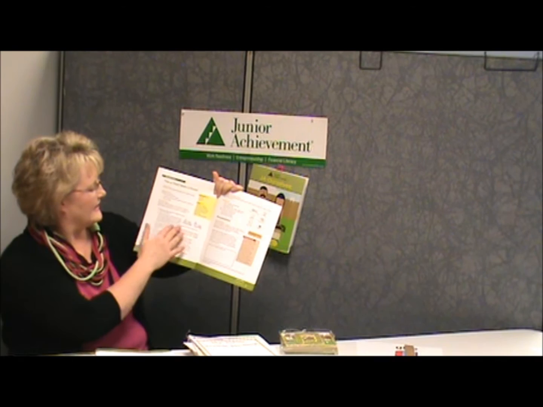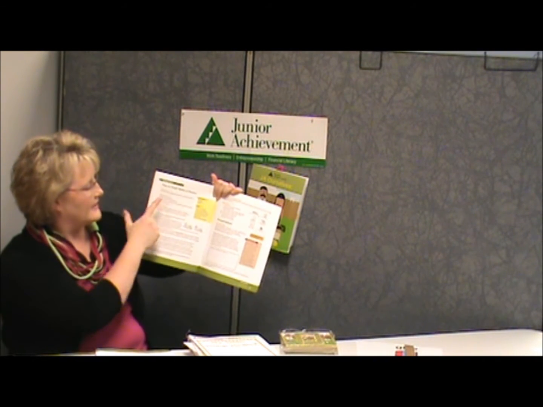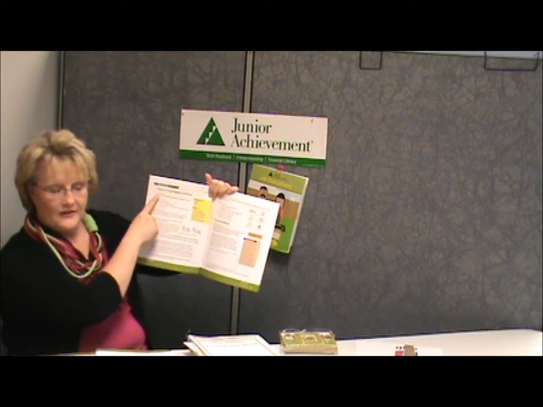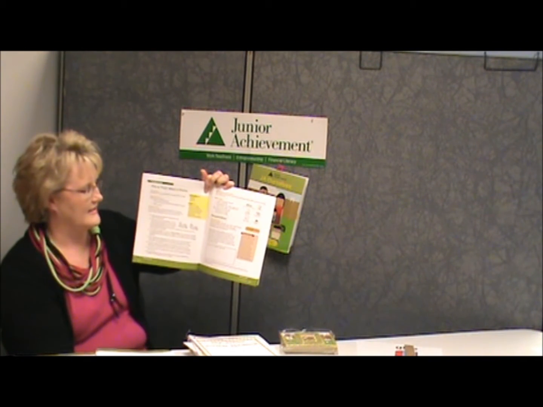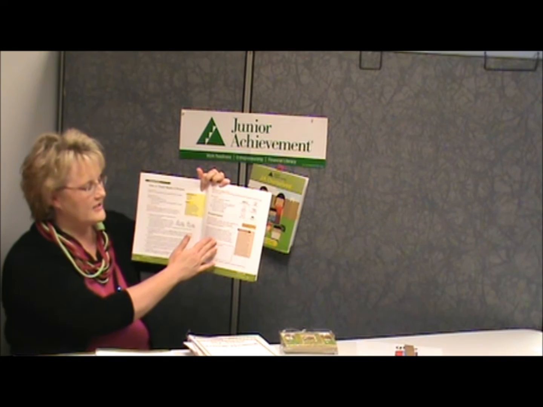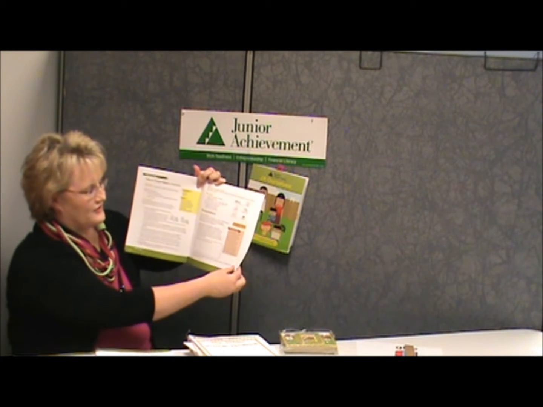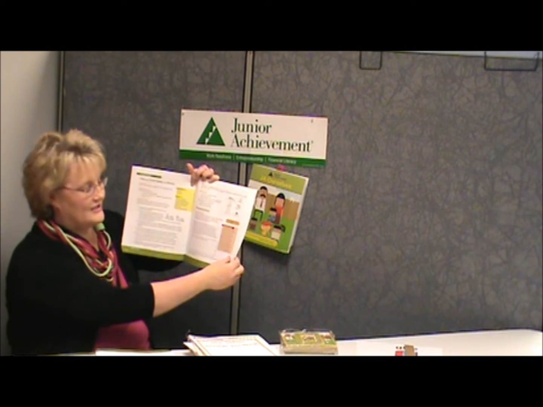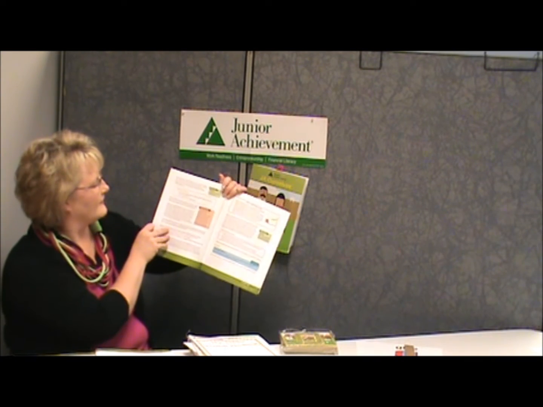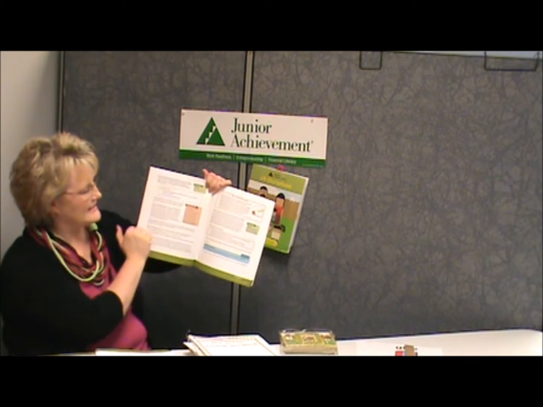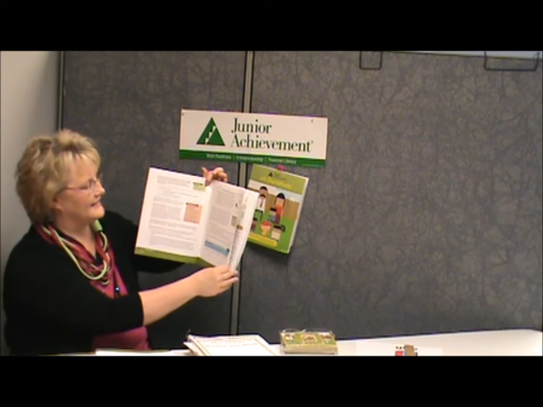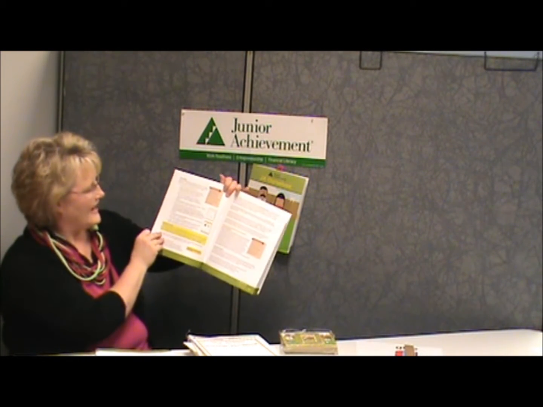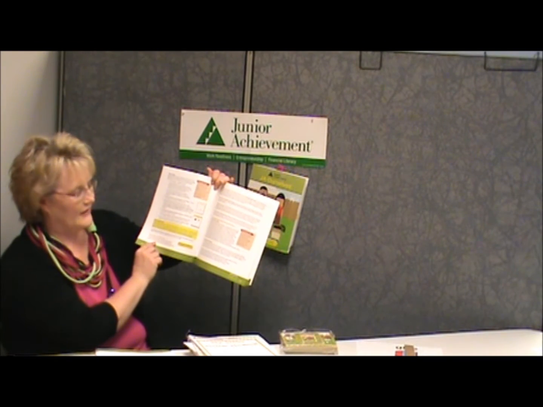We list the preparations after the objective and the overview, but then you also have the materials for this particular session listed again. It goes into the presentation. You have the introduction, some presentation tips, talking points, the activity, and then the summary review.